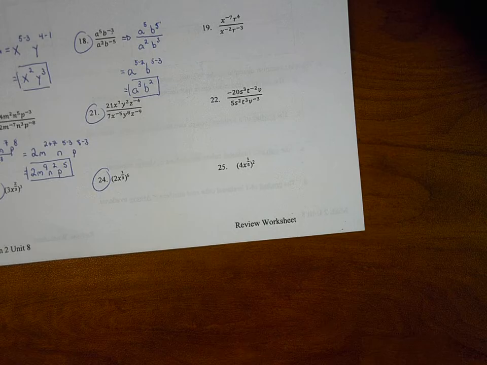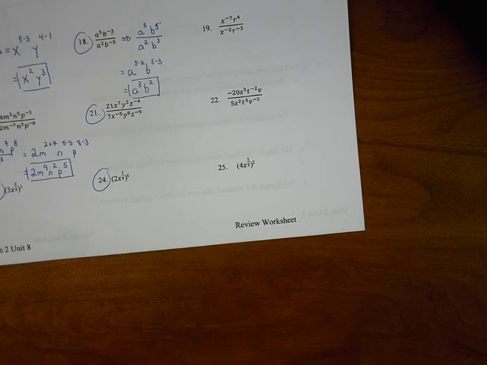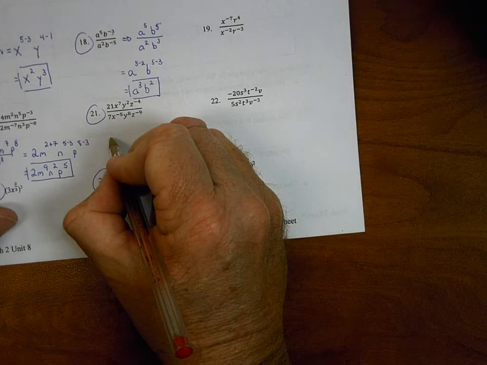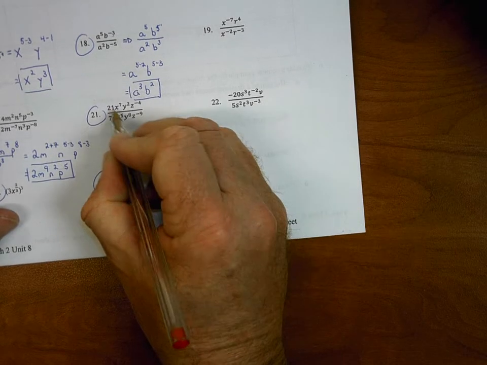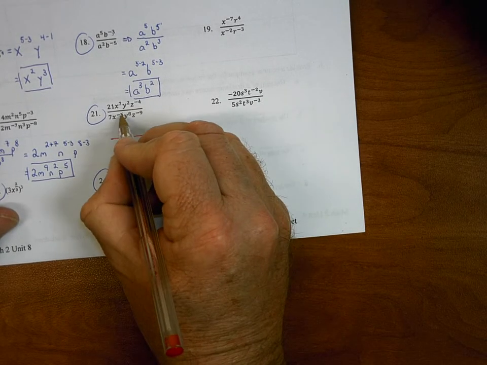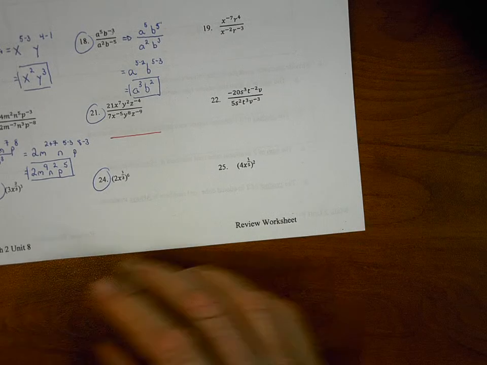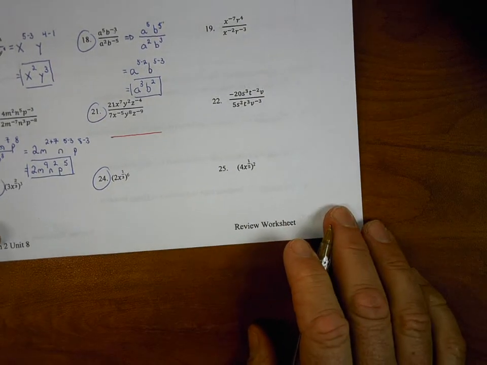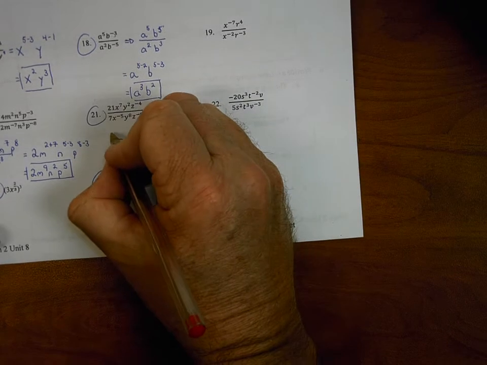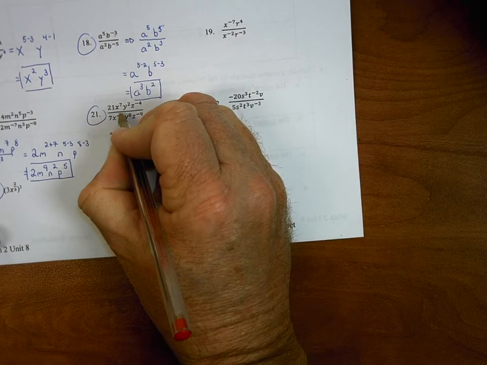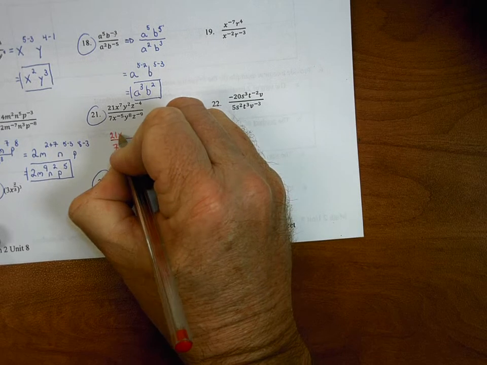Okay, number 21, I switched colors so you guys could distinguish between the two. The first thing we're always going to do, if you have negative exponents, and you can see I have a couple of negative exponents, is rewrite my expression as having nothing but positive exponents. So the 21 I'm just going to leave alone. The 7 I'm going to leave alone. The x to the 7th I'm going to leave.